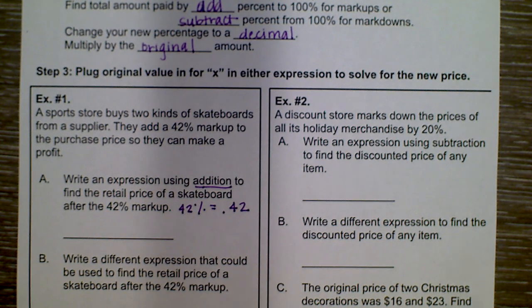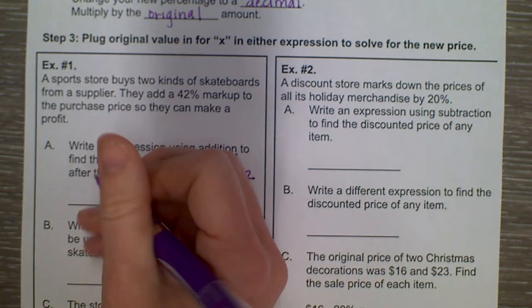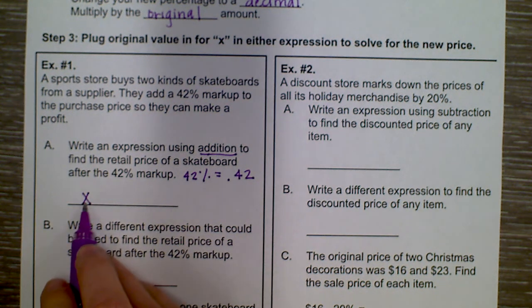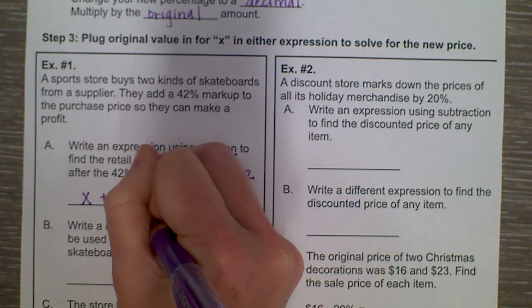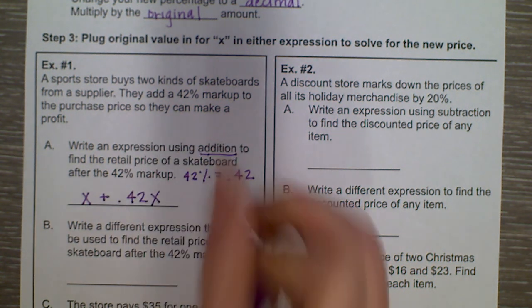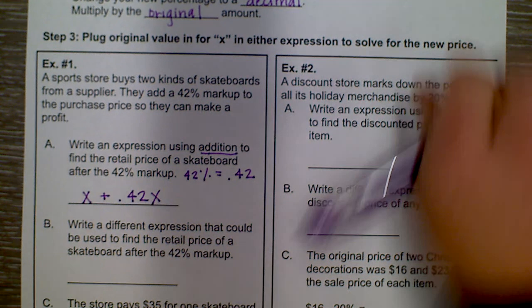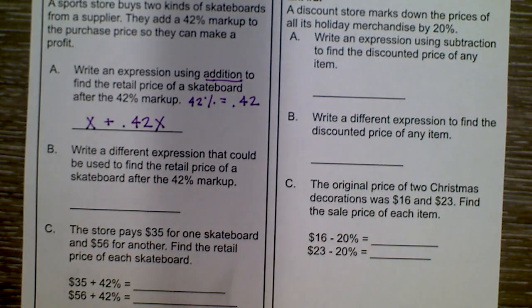I add it to my original amount for the markups or subtract it from the markdowns. Keep in mind, you're going to use x as your original amount. So I have my whole amount, original amount x, plus 42% of the original amount. That's my first equation.